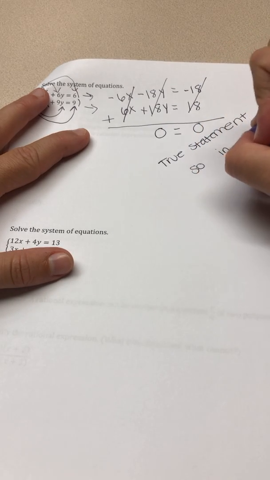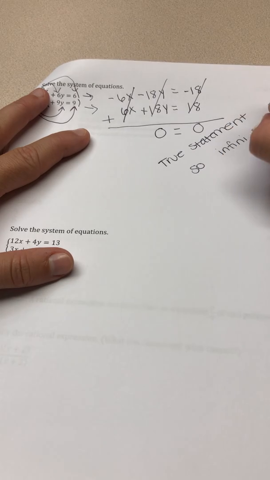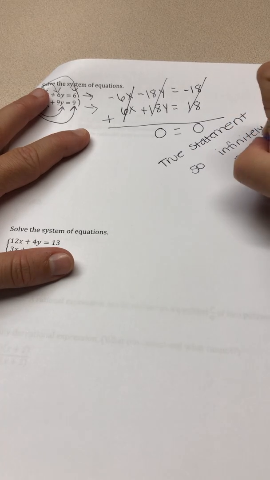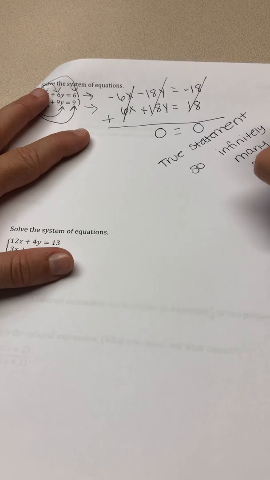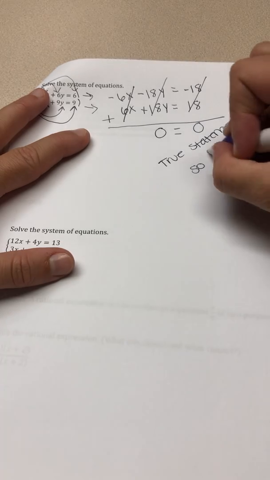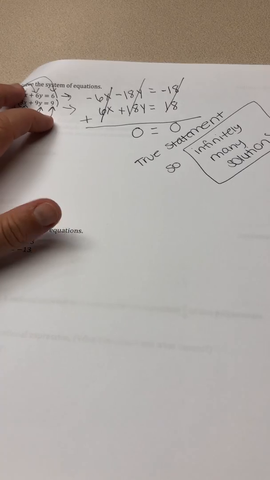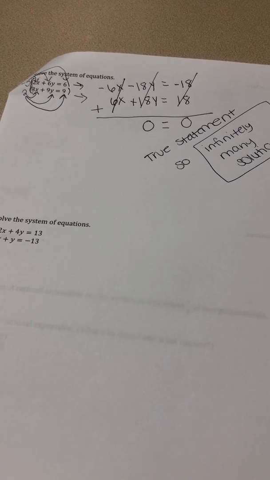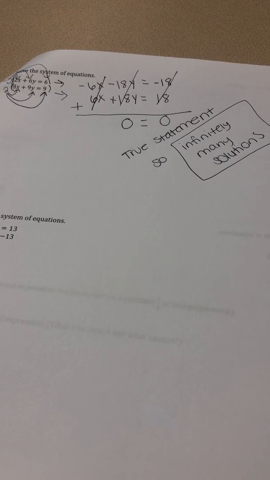So we have infinitely many solutions. So every single point on this graph is going to cross with the other graph, and they're going to be the same line. So we have infinitely many solutions because we got a true statement.